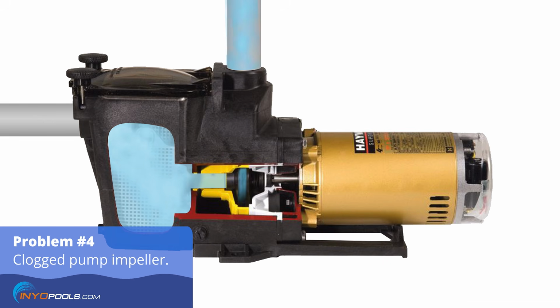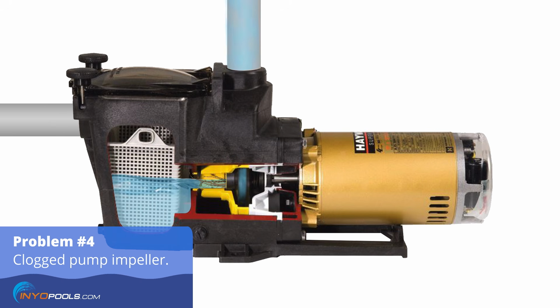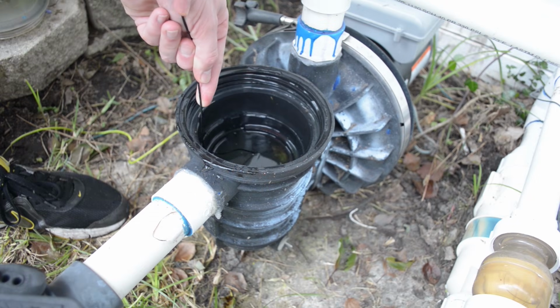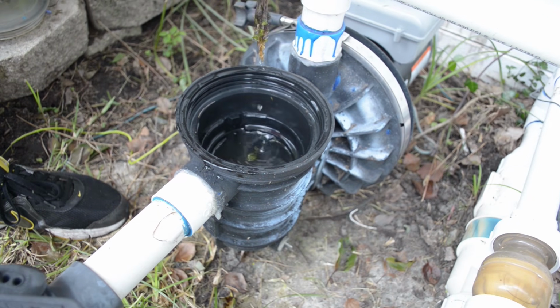An often overlooked cause of weak flow is a clogged impeller. If your impeller is obstructed, the suction is decreased, which reduces water flow through your system. To fix this, you'll need to clean out your impeller. Check out the description below to see our guide on cleaning out pool pump impellers.